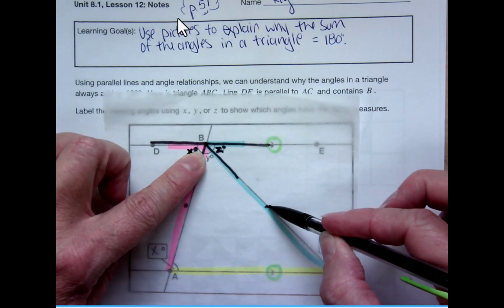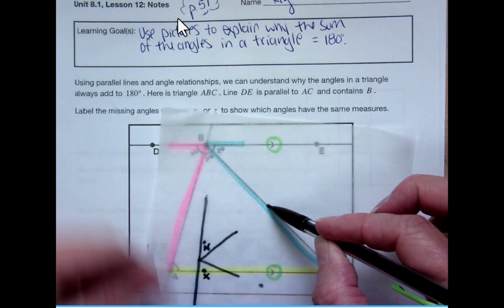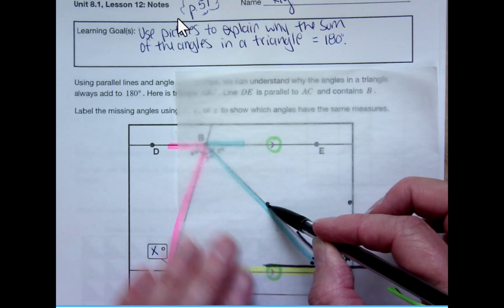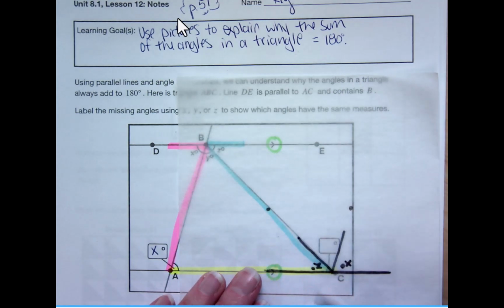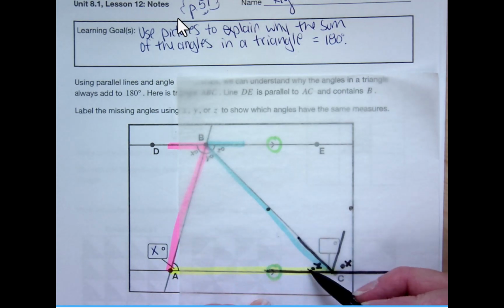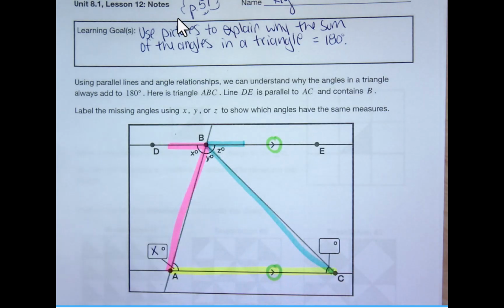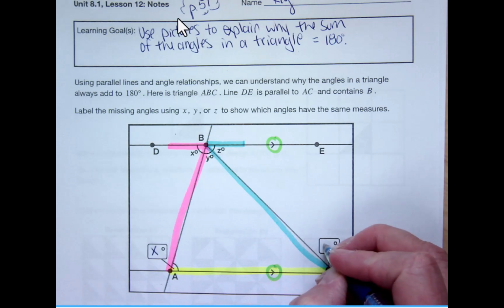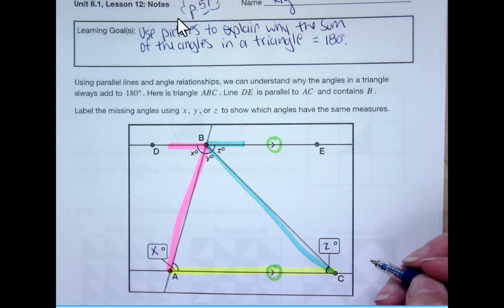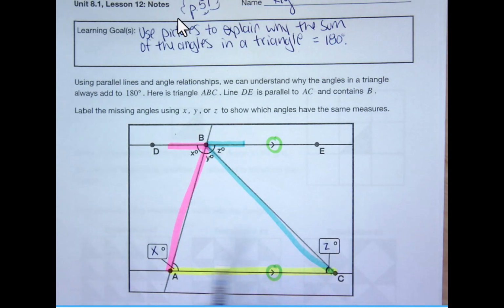I think this is my center of rotation, and you'll see that when I turn this, my angle of rotation was a little bit off, but it's the same as this angle down here, that other angle in the triangle. Since they're the same measure, I'm going to call this angle Z as well. So we figured out the measure of angle A and the measure of angle C.